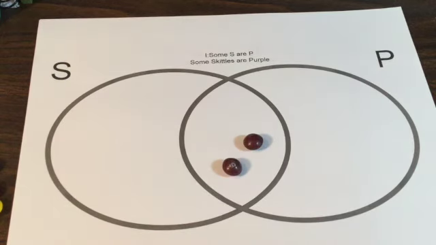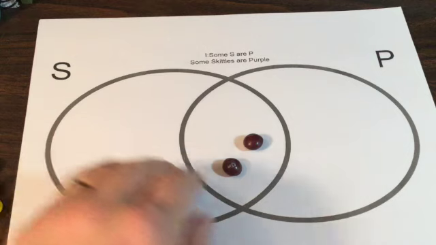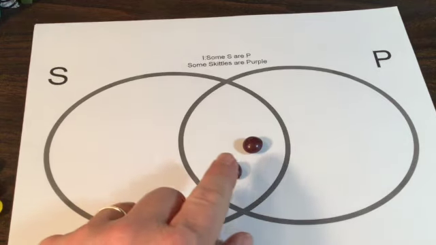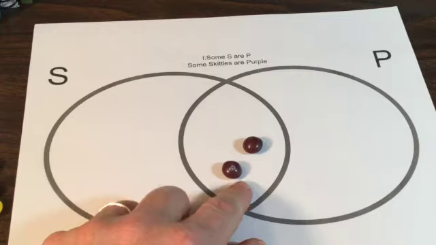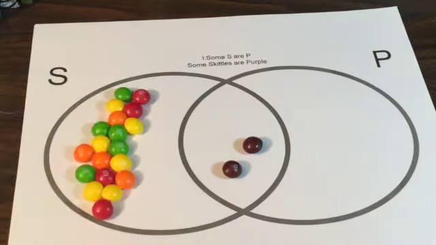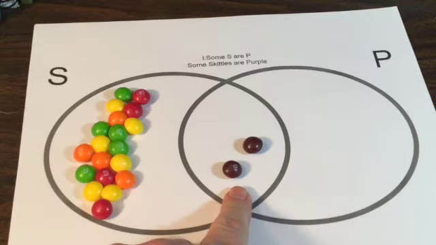So if I told you that some students are present for class, it's very possible that that's all the students there are, that some could represent all. But if I say some, I mean that there's at least one that fills that category. There are lots of Skittles. Some of them are purple.